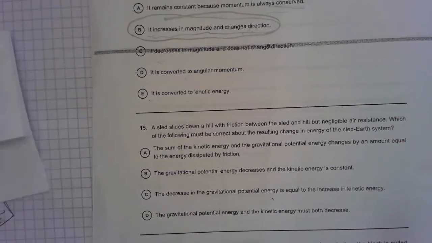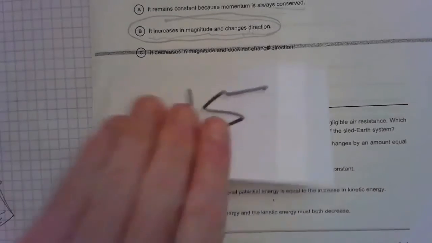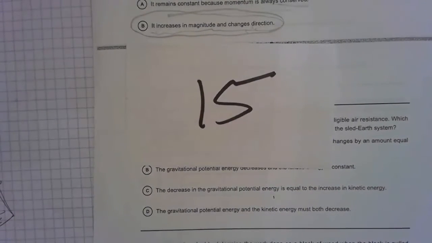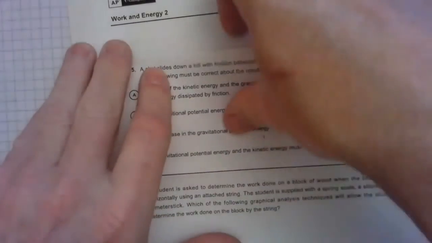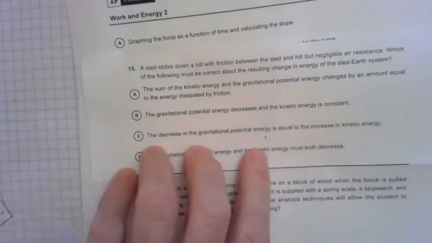All right. 15 says, a sled slides down a hill.